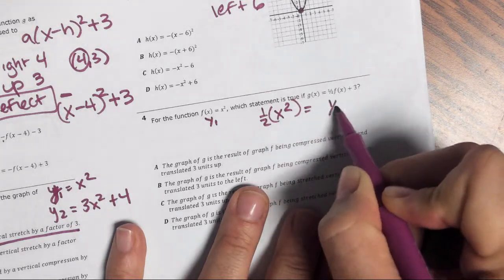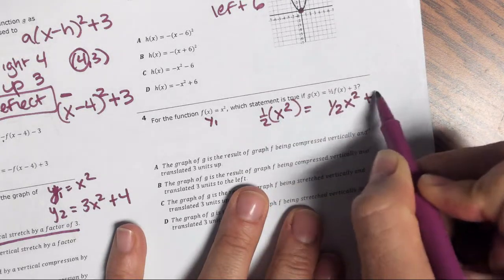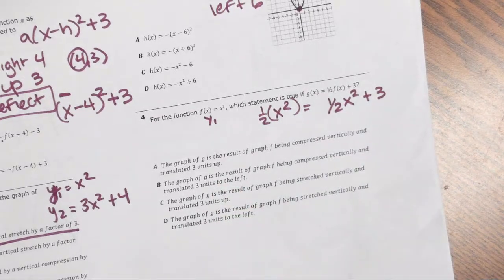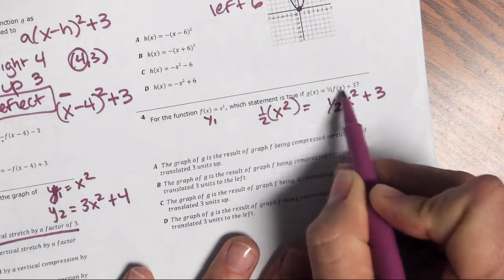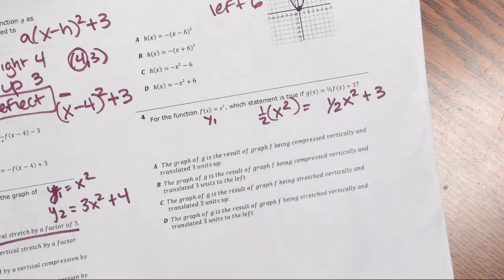So you're going to get the equation 1/2 x squared plus 3. It just looks confusing, different than what we've been doing in class. So whenever you get confused by something, try to see if you can use your test-taking strategies and just ignore that f if you had to. And then just know that you'd have a 1/2 and then a plus 3.